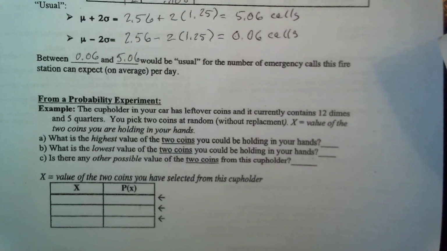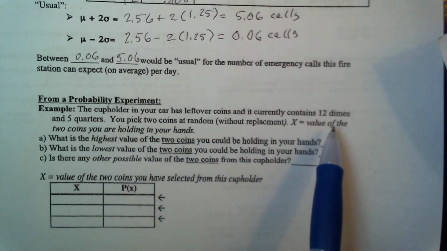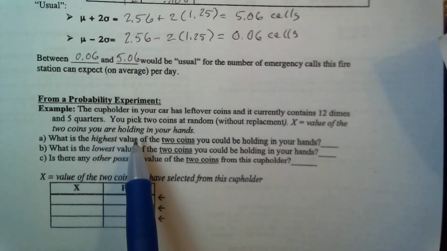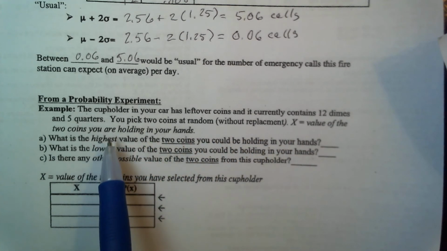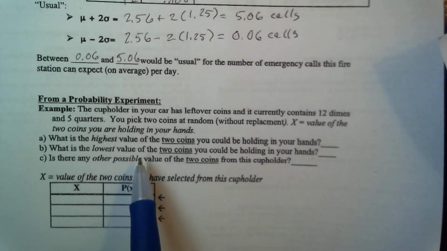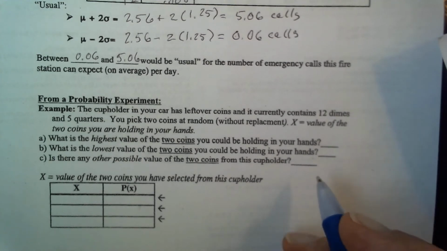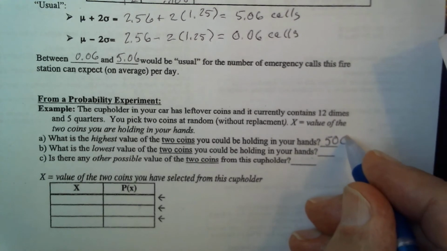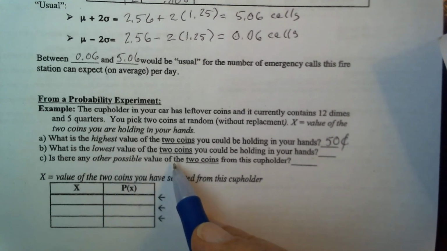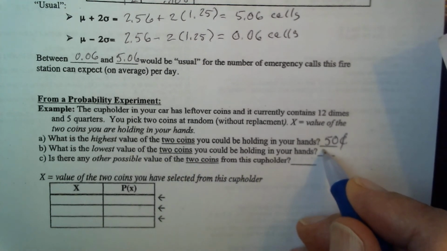Let's look at another example. The cup holder in your car has leftover coins, and it currently contains 12 dimes and 5 quarters. You pick 2 coins at random without replacement, and X is the value of the 2 coins you're holding in your hands. What is the highest value of 2 coins you could be holding? Well, the highest value would be if you had 2 quarters, so 50 cents. And what is the lowest value? Well, that's if you picked 2 dimes, or 20 cents.